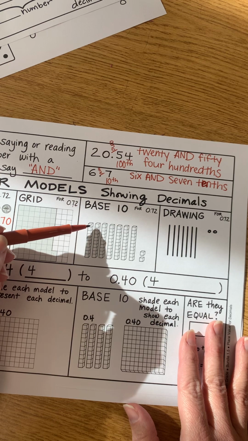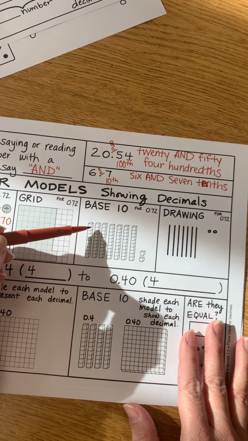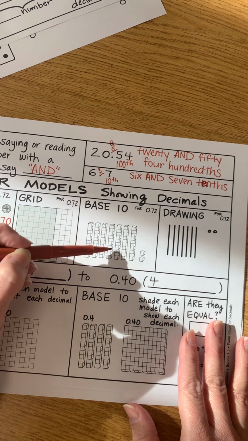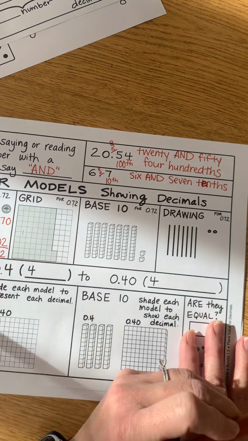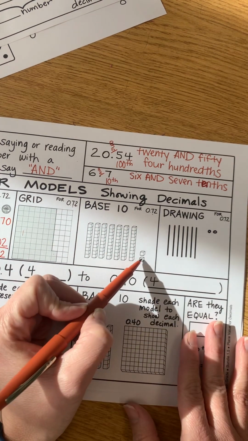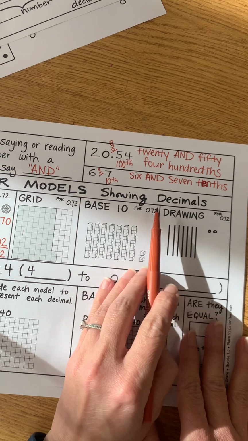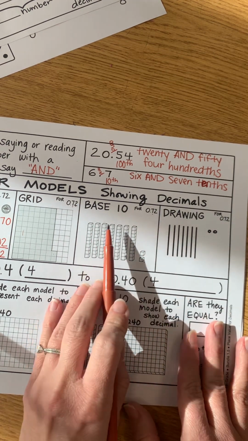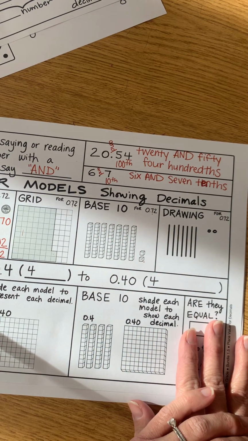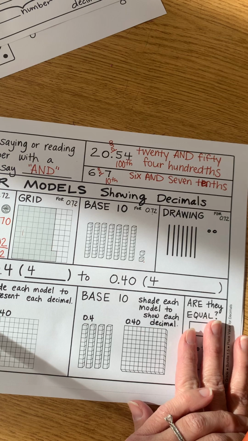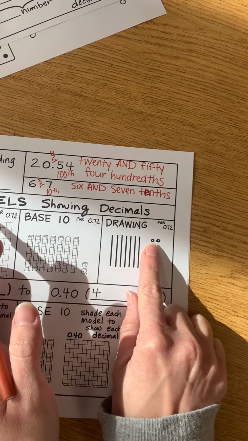So what they have done is they have illustrated for us 7 of these rods. 1, 2, 3, 4, 5, 6, 7 rods gives me the 7 tenths, and each of these unit cubes is worth 1/100th, and there's 2 of them. So I have 72 hundredths.